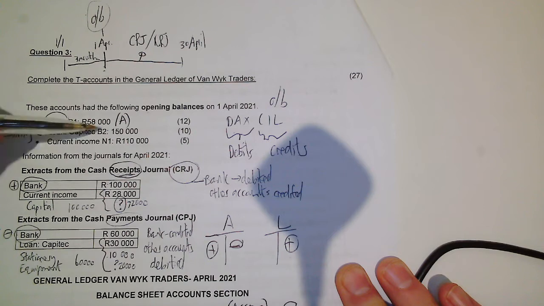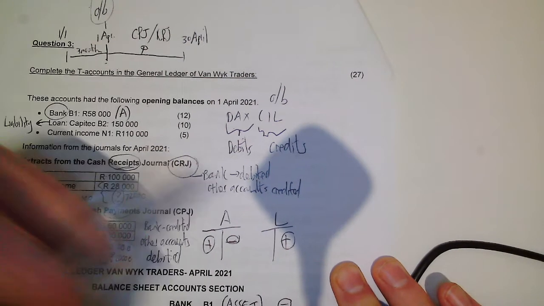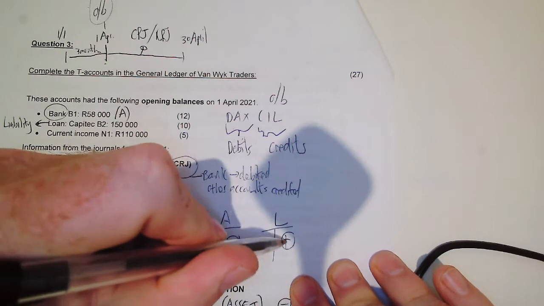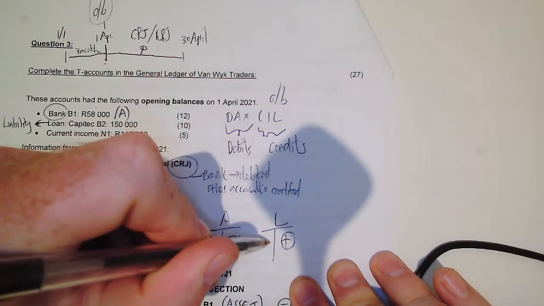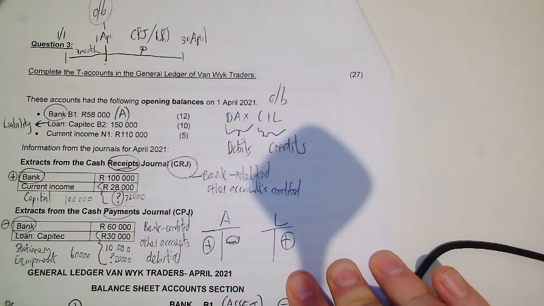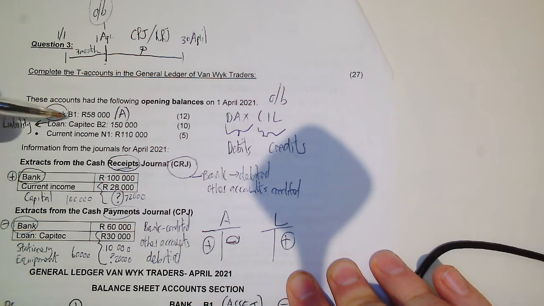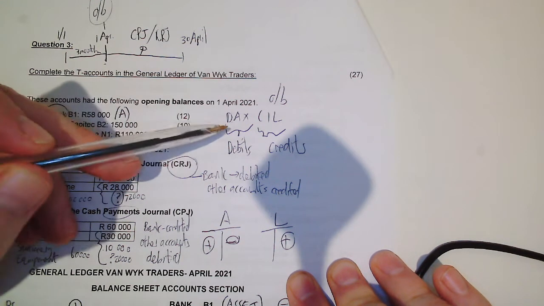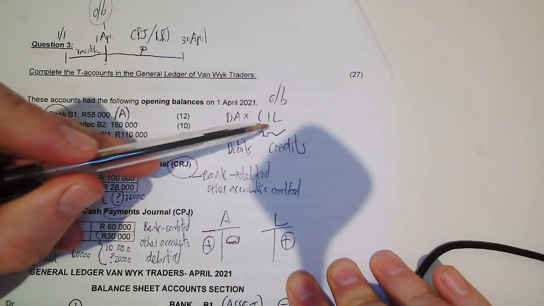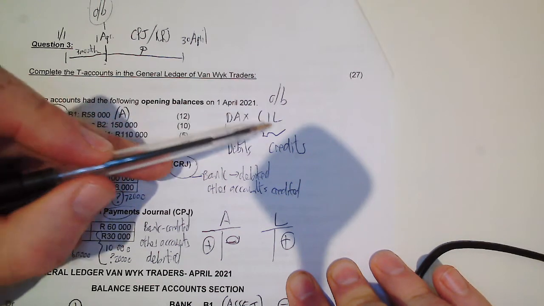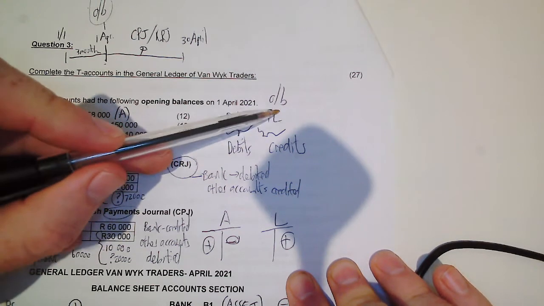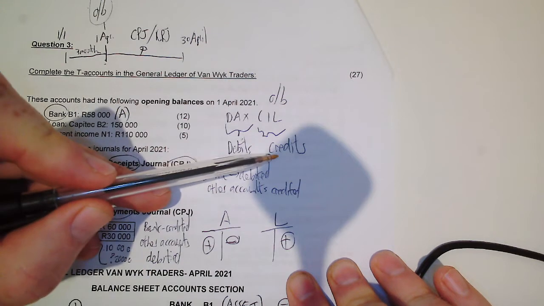Alright, so I'm going to do this specific account, and now if it's a liability, what is the rule for liabilities? Plus on the credit side, minus on the debit side. Now DAXEL tells me if I want to book over the loan account to the general ledger T account, if I want to write everything in the loan account, opening balances, I can use DAXEL. So the L stands for liabilities, so that's a credit opening balance.